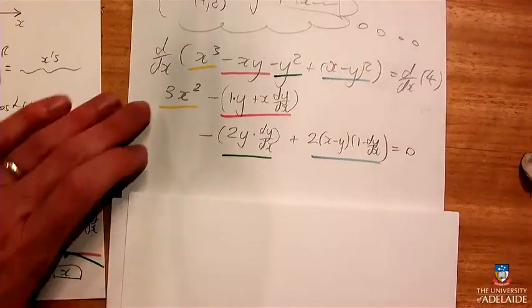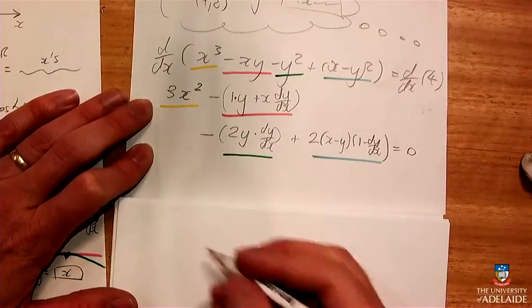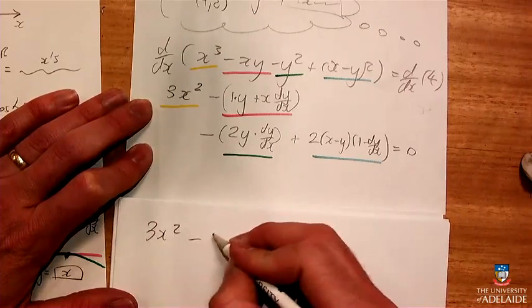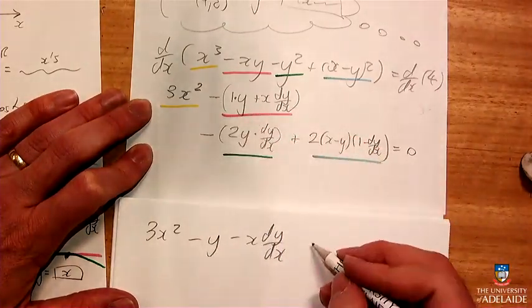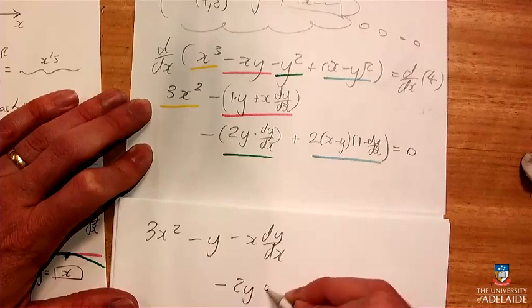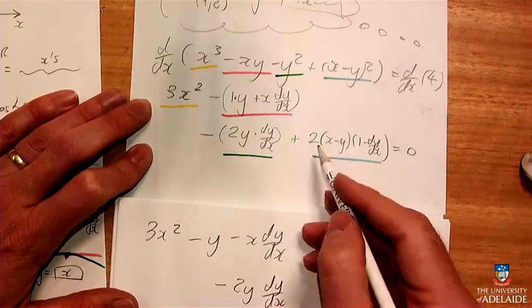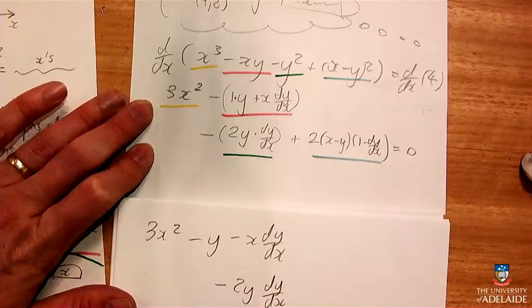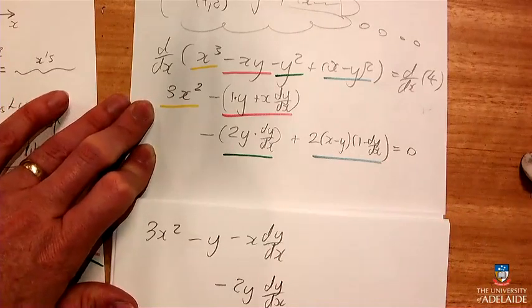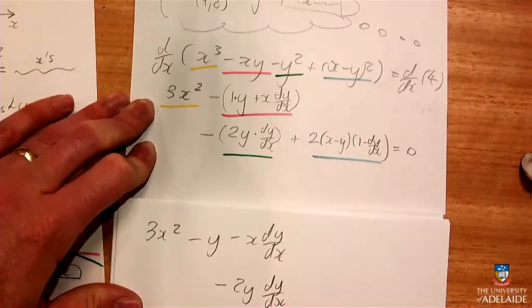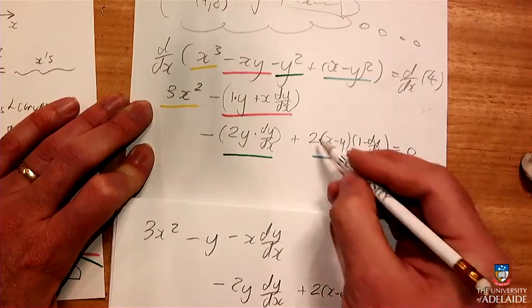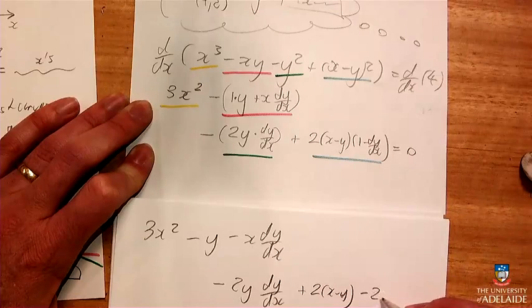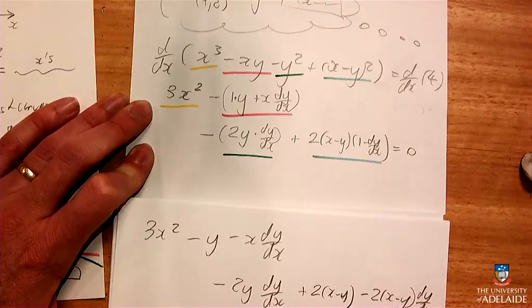So let's see. 3x squared. Just going to expand it out. So that minus belongs to both of these. That's beautiful. That one, yeah, I'm going to expand it. I might keep the 2x minus y together if that's okay. So I'm going to call that 2x minus y. So that's this times the 1 minus 2x minus y dy on dx equals 0.